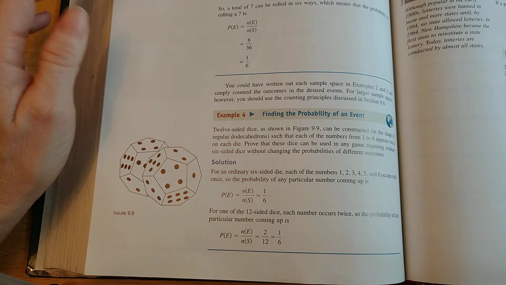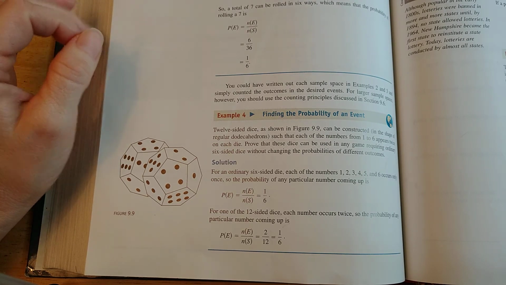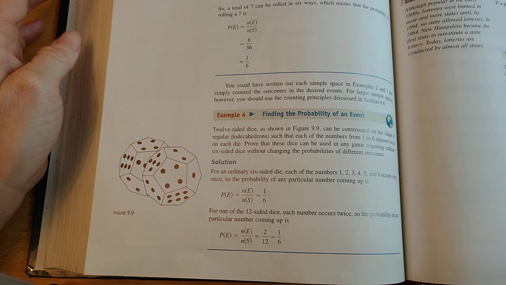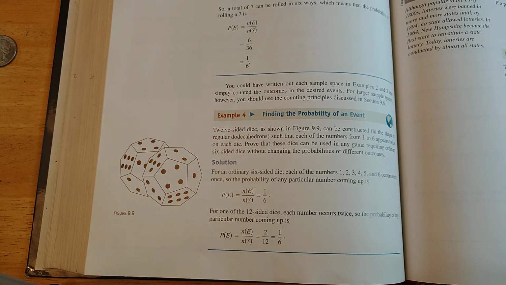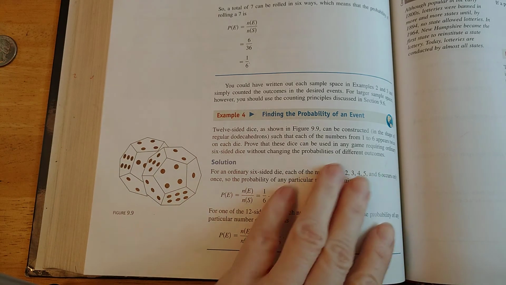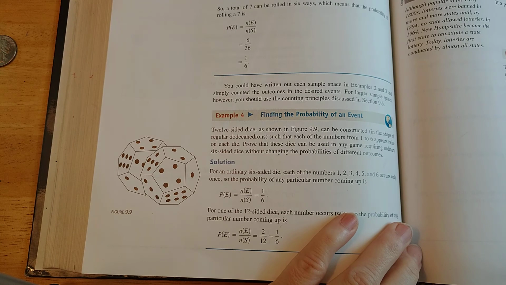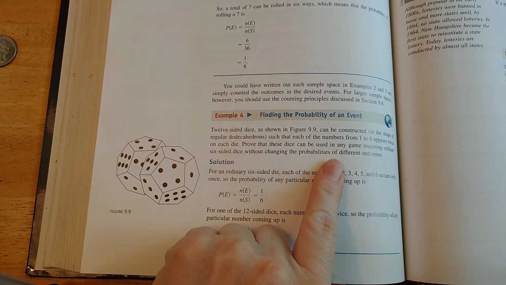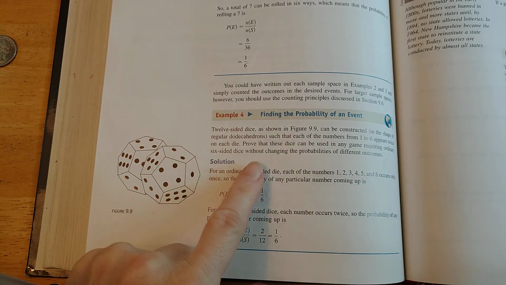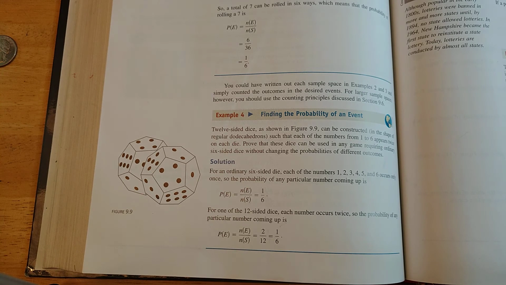All right, this last example is just proving the same probability for a 12-sided die, which everyone has at home, right? A regular dodecahedron. Okay, so this one I'm just going to walk through because it's going to have the same probability as the other one. And so it says, prove that these dice can be used in any game requiring ordinary 6-sided dice without changing the probabilities of different outcomes. Okay, so they're saying, hey, what if you have a dodecahedron instead of a cube? Well, you can use the same thing and you'll get the same probability from these numbers.